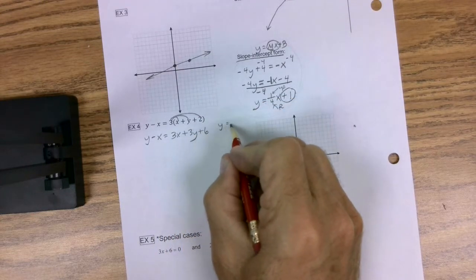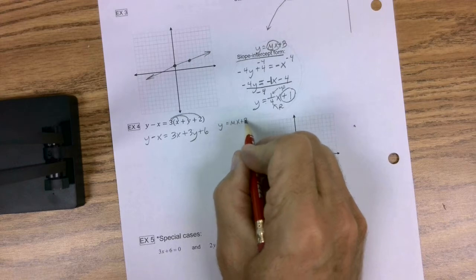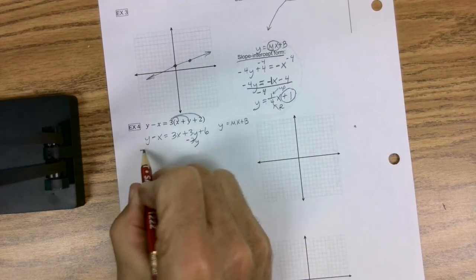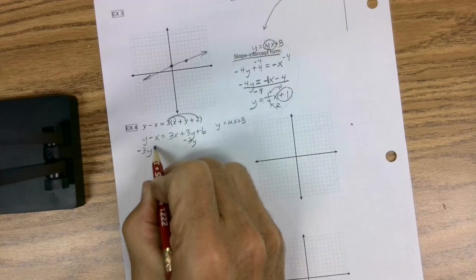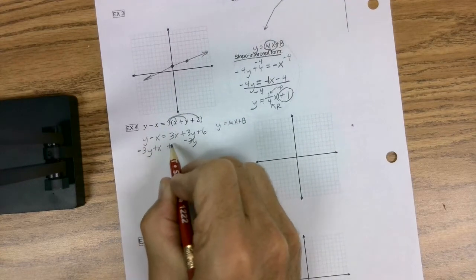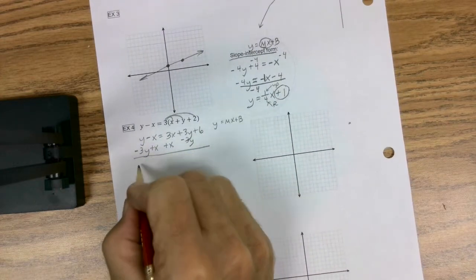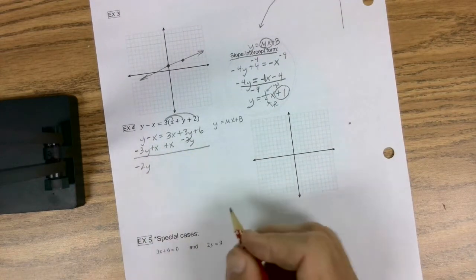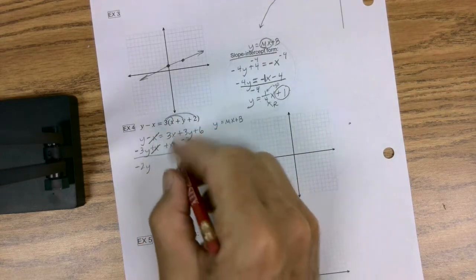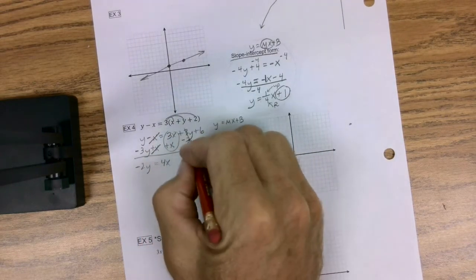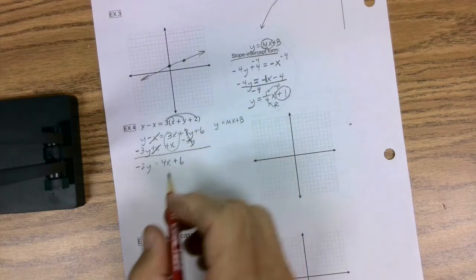Remember, our target is y equals mx plus b. So we're going to gather our y's over onto the left. So I need to bring that one over. And I need to get rid of that x on this side. So I'm going to bring that over. So y minus 3y is negative 2y. These cancel. 3x and x gives me my 4x. These cancel, and I get plus 6.